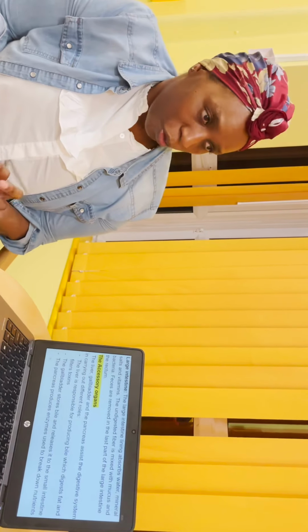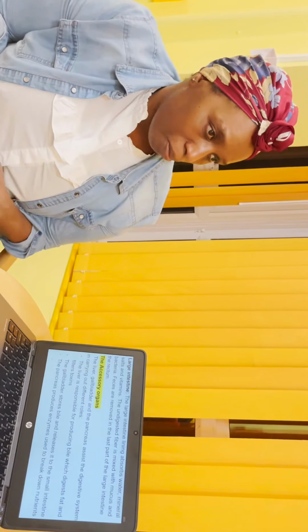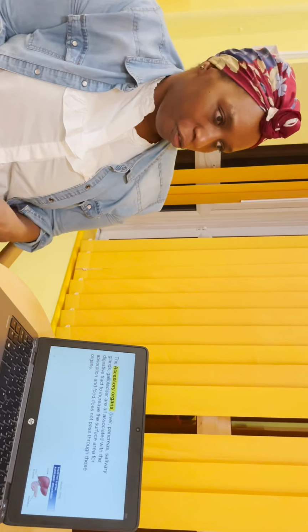In the large intestine now, the large intestine lining absorbs water, salt, minerals and vitamins. Undigested fiber is then mixed with mucus and bacteria, which break it down, which then nourishes the cells of the large intestine, keeping them happy, I should say. So the feces are then formed in the last part of the large intestine, in the rectum, before being passed out of the body through the anus.